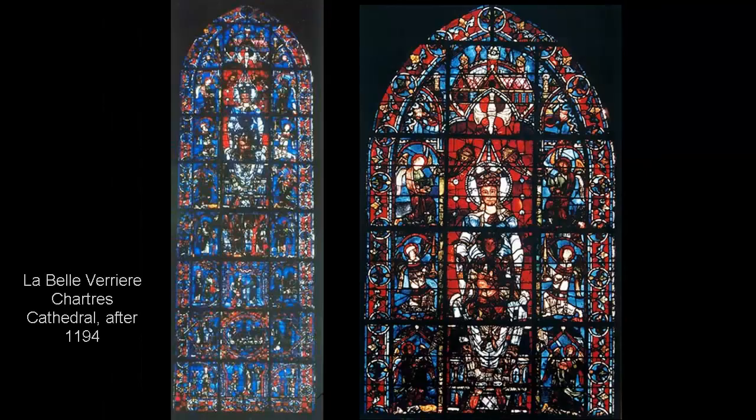Here I'm showing you the window called La Belle Verrière, and here I want to talk just a little bit about the stained glass technique. First, you have this huge grid-like structure, this armature made out of lead, and then inserted in that you have even thinner lead lines making this more of a grid-like structure, and then even smaller ones which help make the shapes of everything in the window.